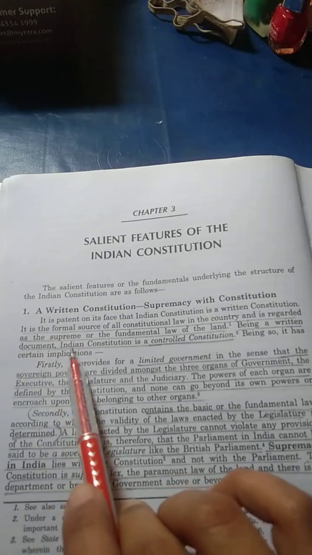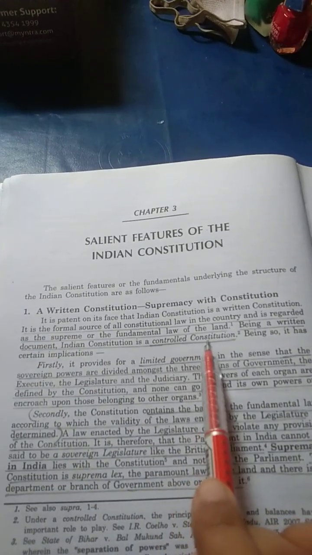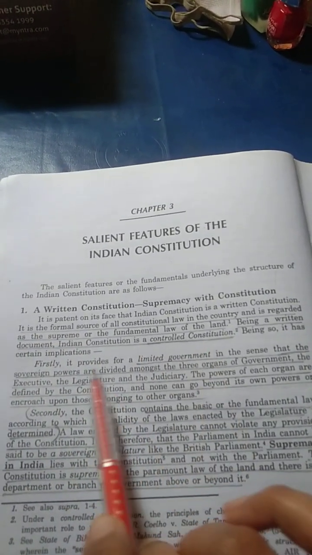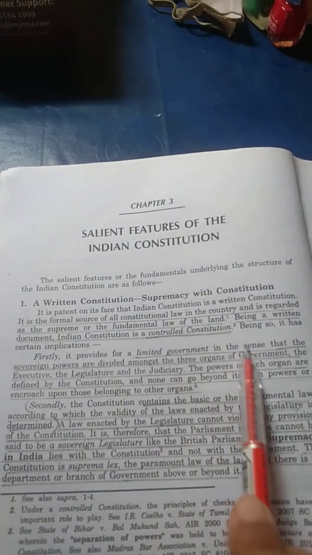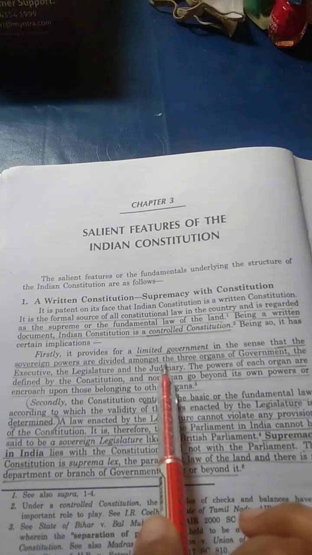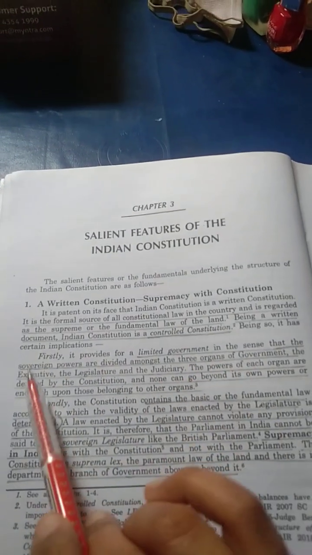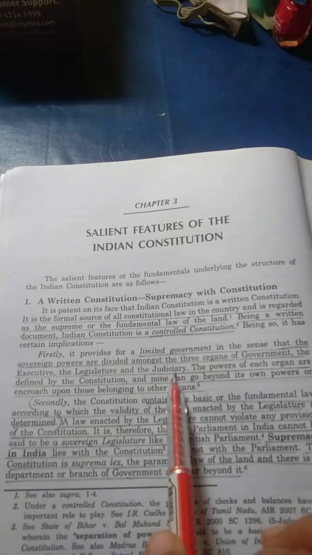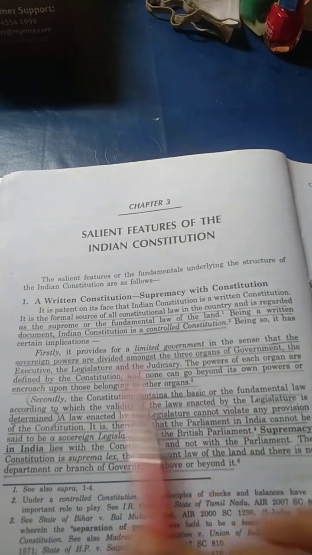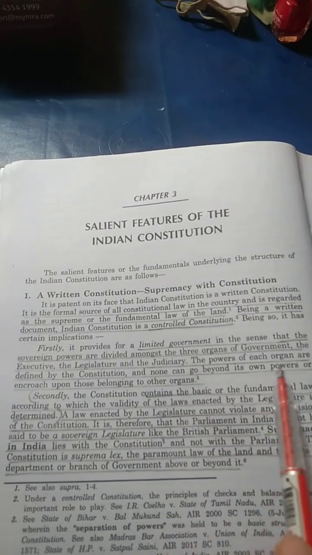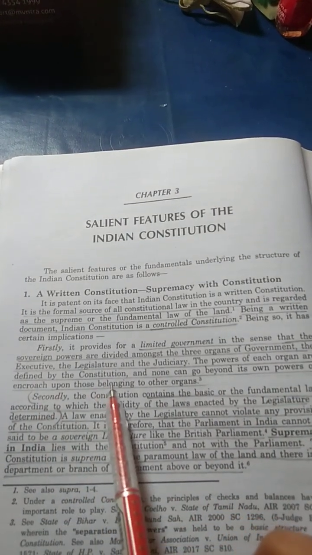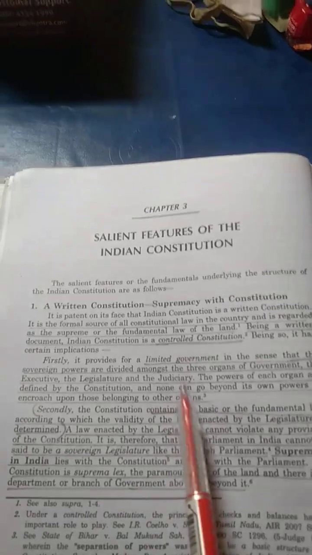Being a written document, the Indian Constitution is a controlled constitution. It is a limited government. It provides for a limited government in the sense that the sovereign powers are divided amongst the three organs of government: the executive, the legislature, and the judiciary. The powers of each organ are defined by the Constitution, and none can go beyond its own powers or encroach upon those belonging to other organs.